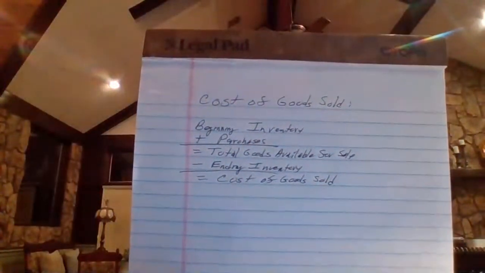Cost of goods sold equals the beginning inventory plus the purchases, which equals the total goods available for sale, less the ending inventory, the inventory still on hand, equals the cost of goods sold. Okay, that's how you compute the cost of goods sold.